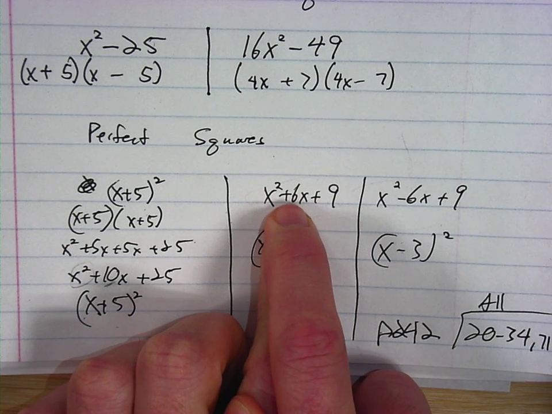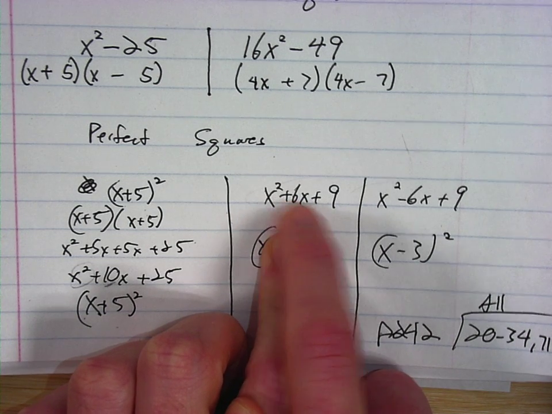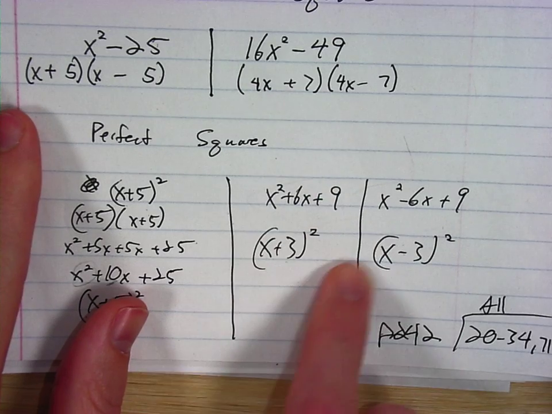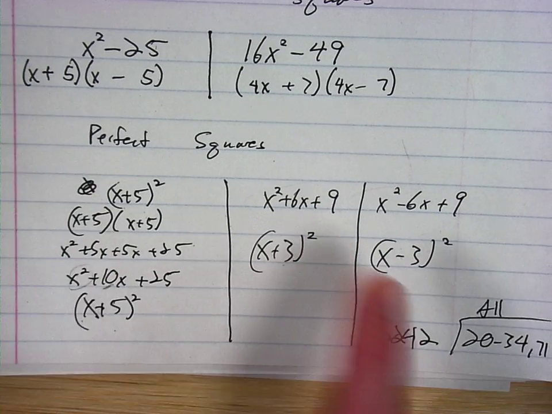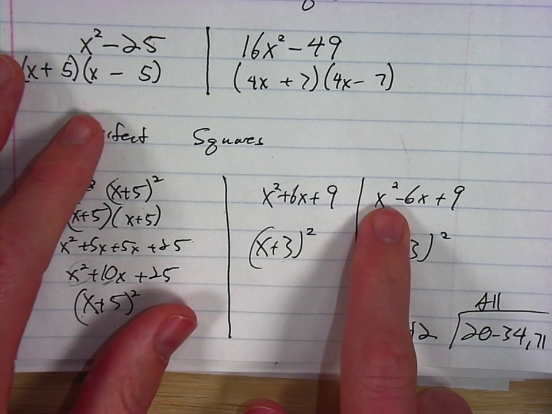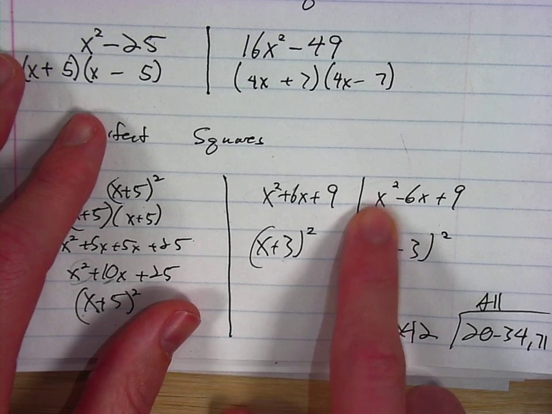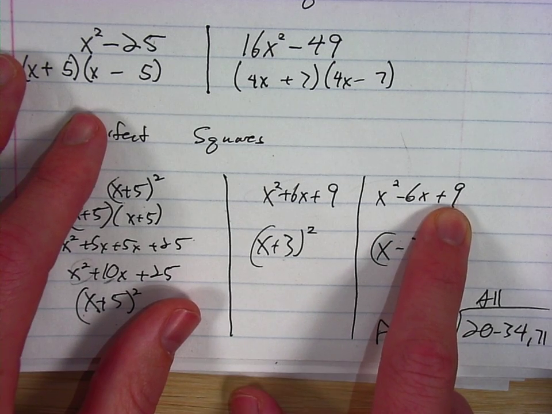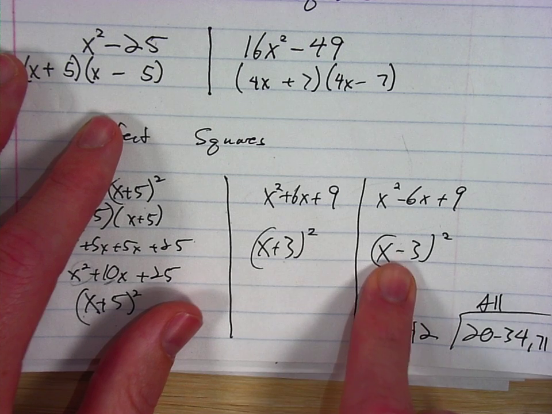So 6x, my coefficient there, my b value is 6. 6 divided by 2 is 3. 3 squared is 9. So that worked. So I can go x, and then it was a positive 3, so plus 3 in parentheses squared. Okay, over here, negative 6 divided by 2 is negative 3. Negative 3 squared is 9. Okay, so it worked. So I would do an x and a minus 3.